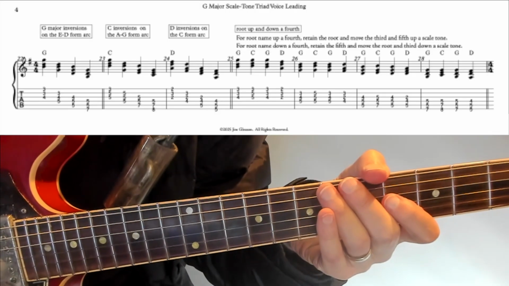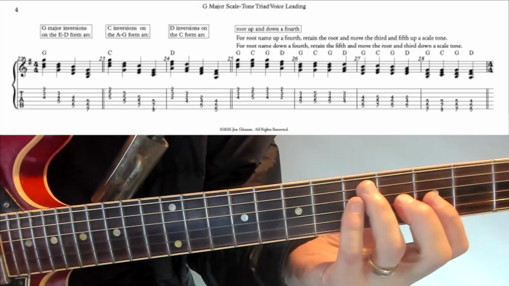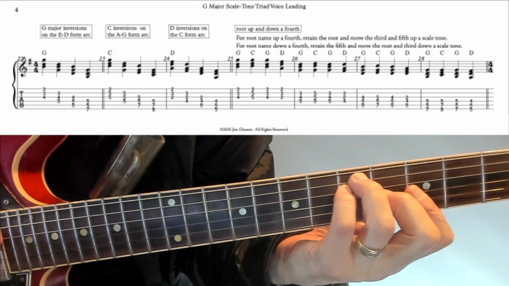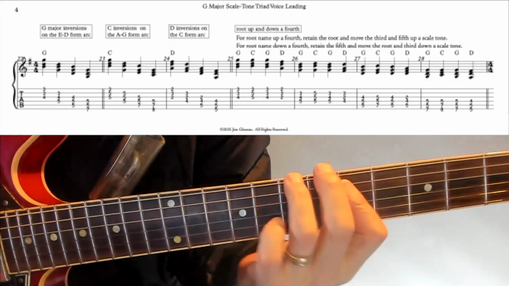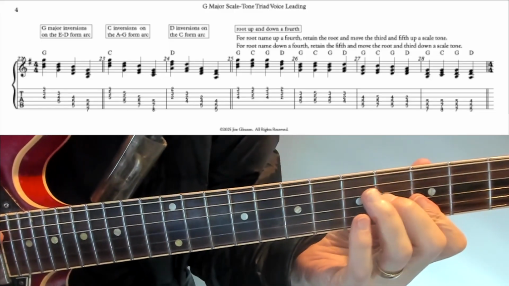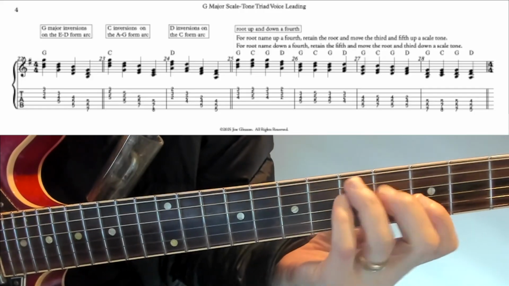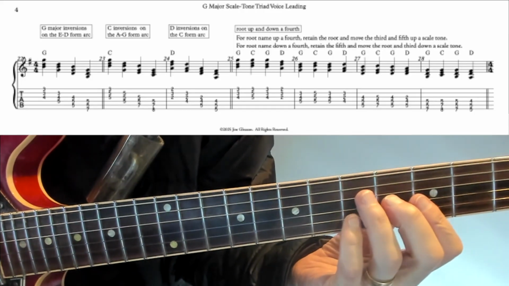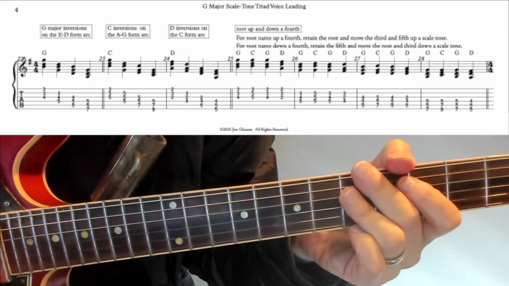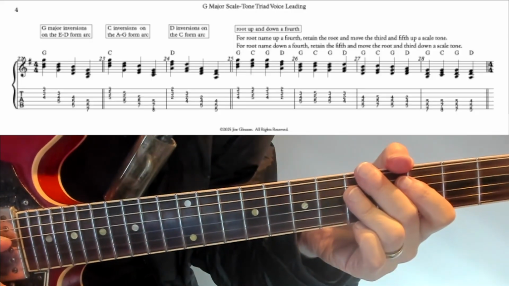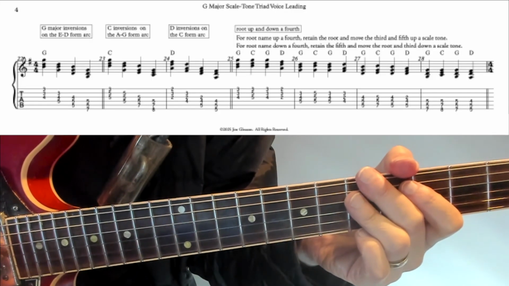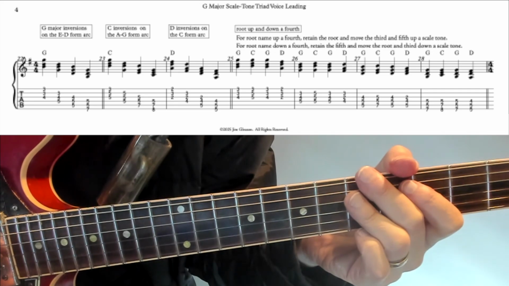G major scale tone triad voice leading in the E form for G. First I'll show the arc of notes coming down the G chord like this. And then for the other 2 chords, this is root movement up a 4th and down a 4th, G to C and G to D.